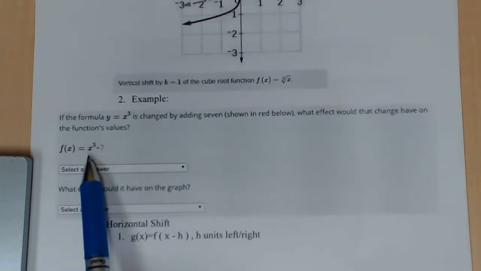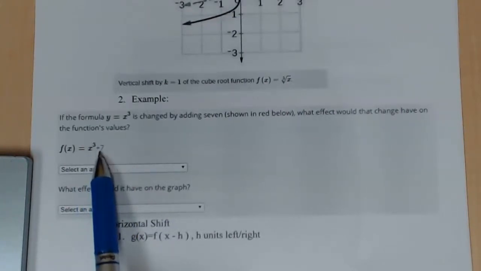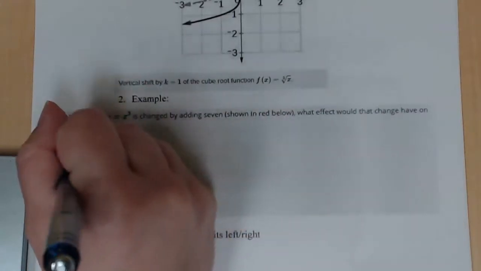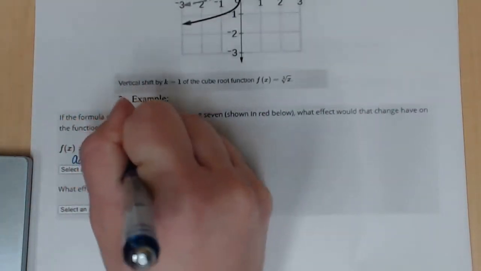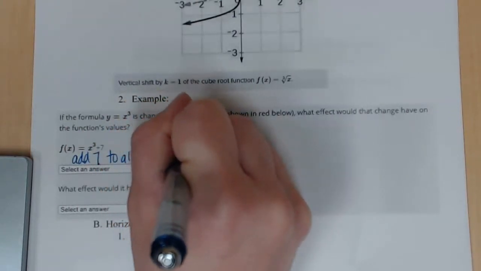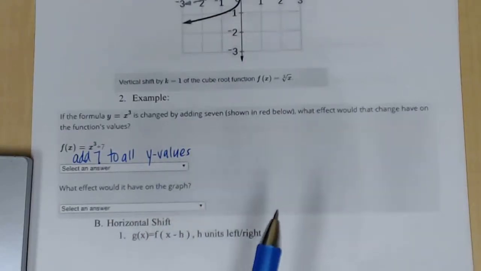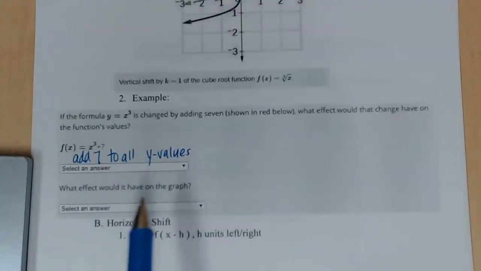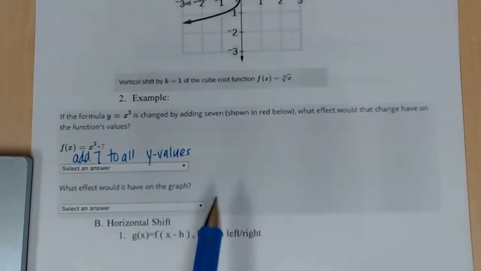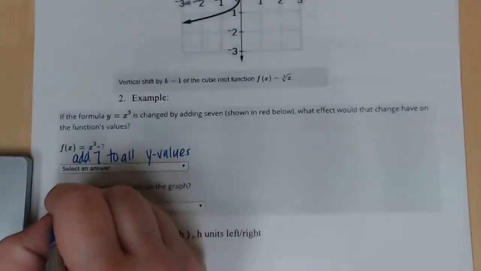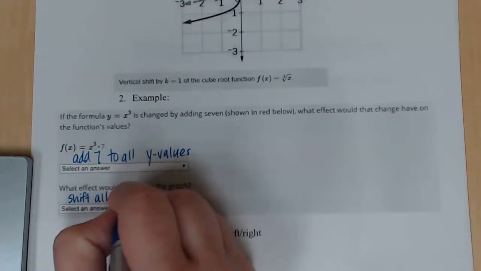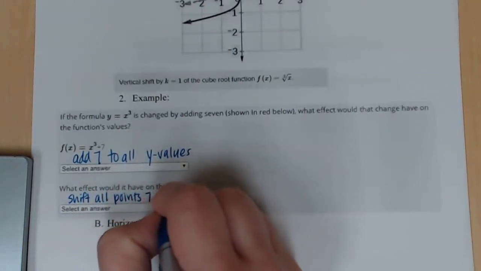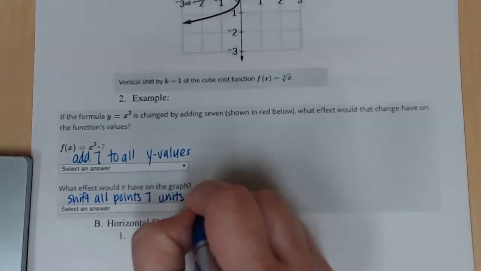Well, the first question says, notice if we do x cubed plus 7, then this is going to add 7 to all y values. We just talked about that in that previous problem where you take all your y values and shift them up 7 units. What effect would it have on the graph? Well, this has an effect of shifting all points 7 units up.